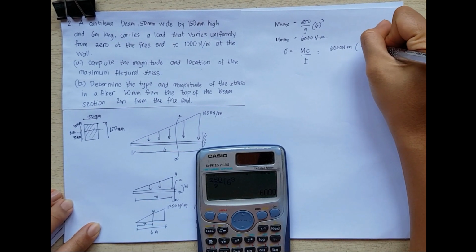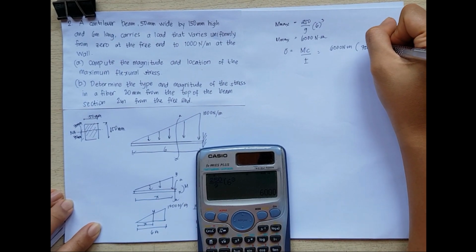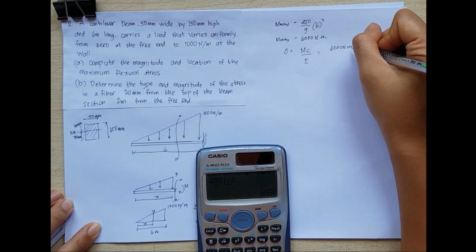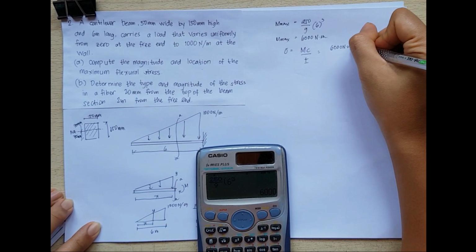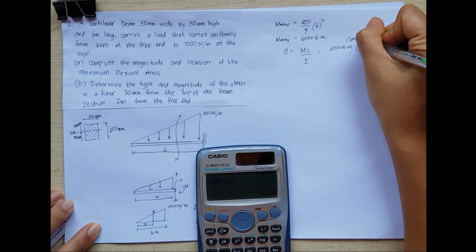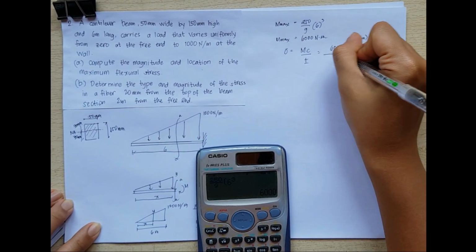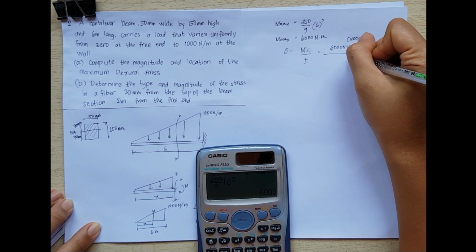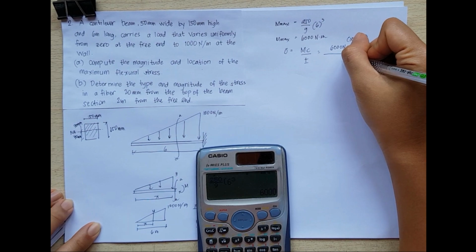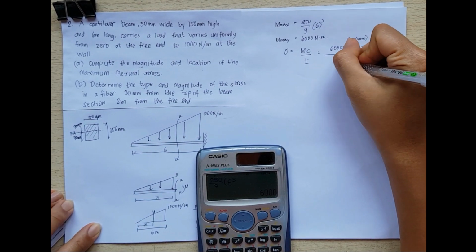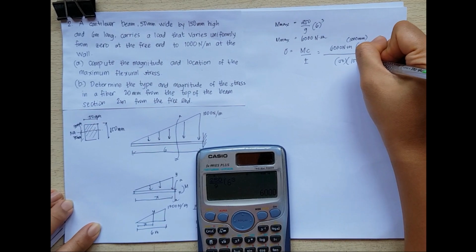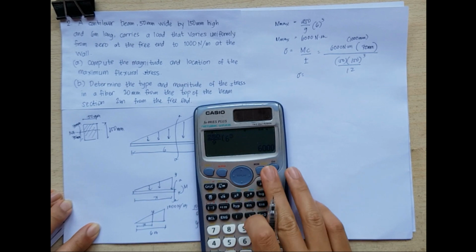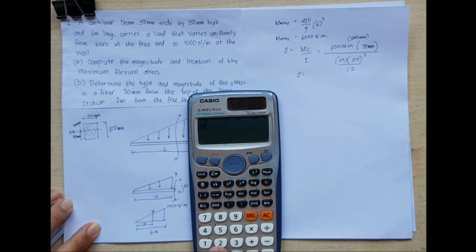rectangle. The rectangle is the most common shape of our beam. So, we have here 75 millimeters. Since we have millimeters here, we multiply this by 1,000 to convert to millimeters. All over I, the moment of inertia of a rectangle is equal to bh cubed over 12. So, our b is 50, our h is 150 raised to 3 all over 12.